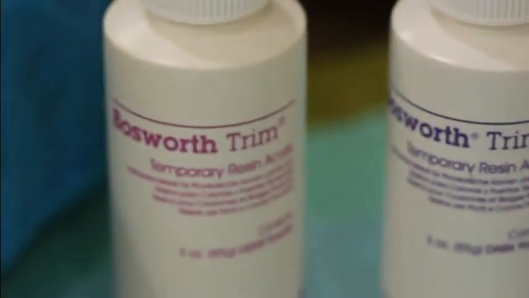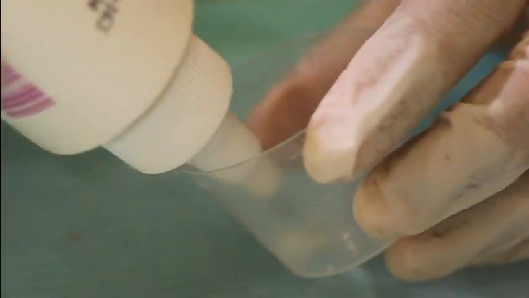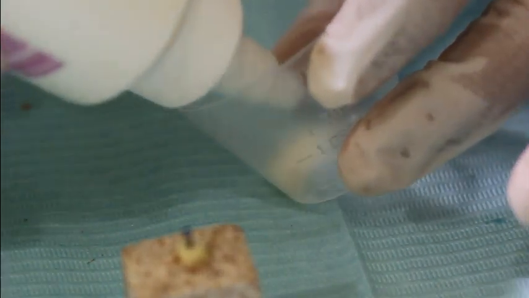For this exercise, we are going to use Trim. Make sure you take just enough monomer to fabricate one temporary crown. Put your powder until it's fully saturated.